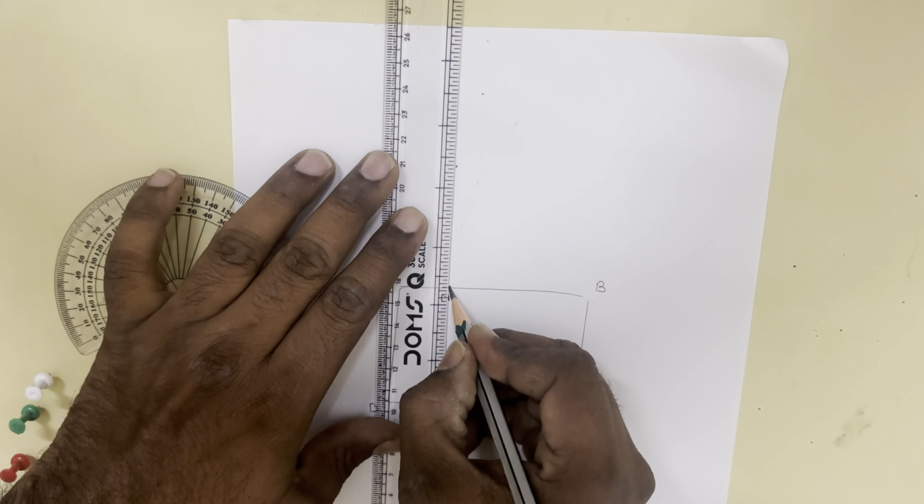Now connect these two. Now let us consider this as the incident ray having the angle of incidence 30 degrees. Insert the two pins on the incident ray at two different points as shown. Now place the rectangular glass slab as it is in such a way that it coincides with the surfaces A, B, C, D.